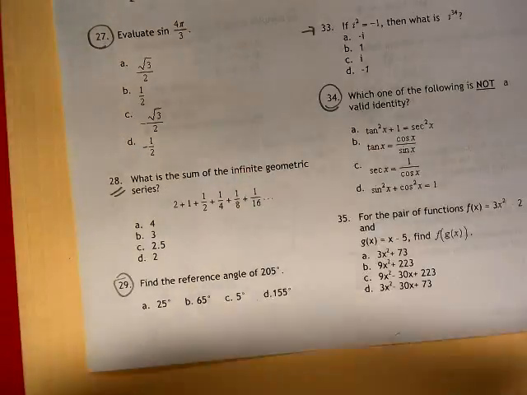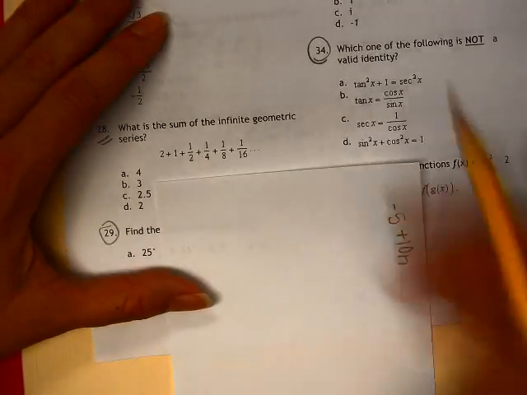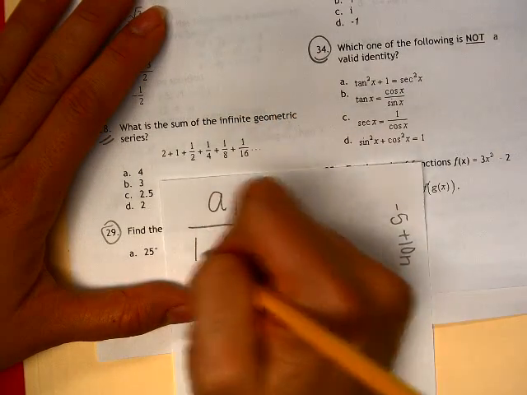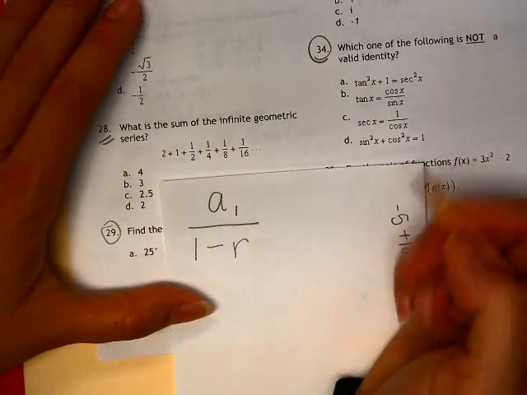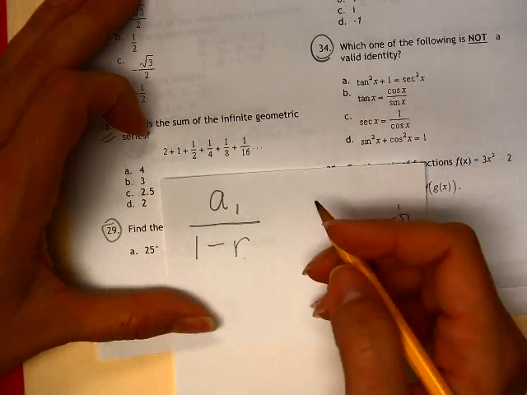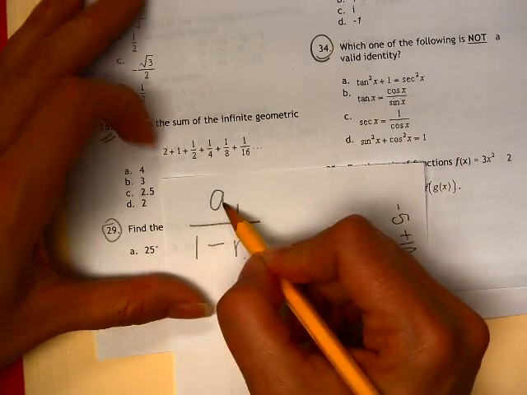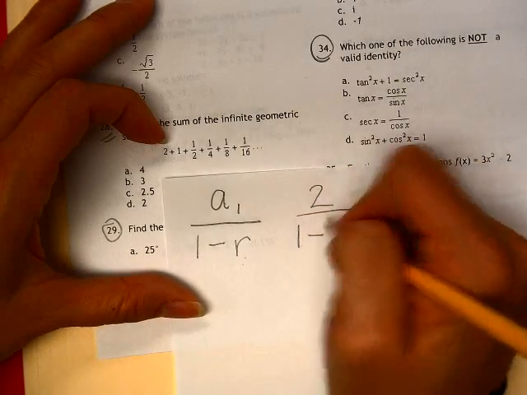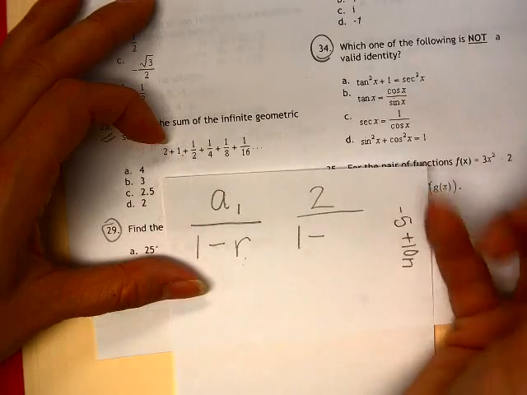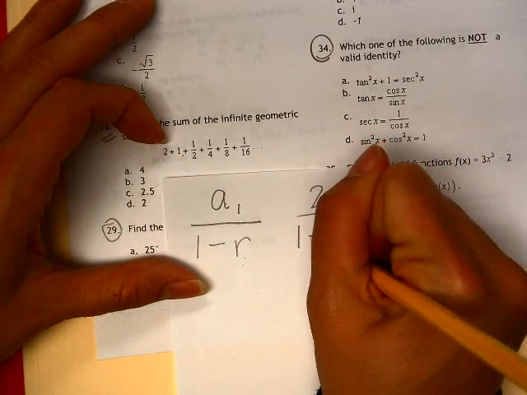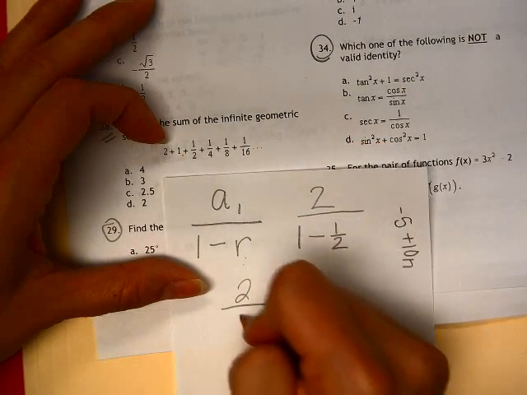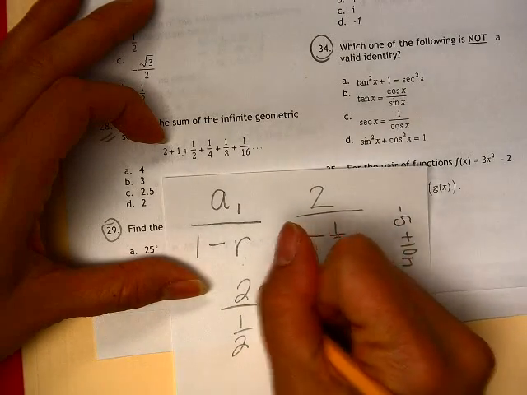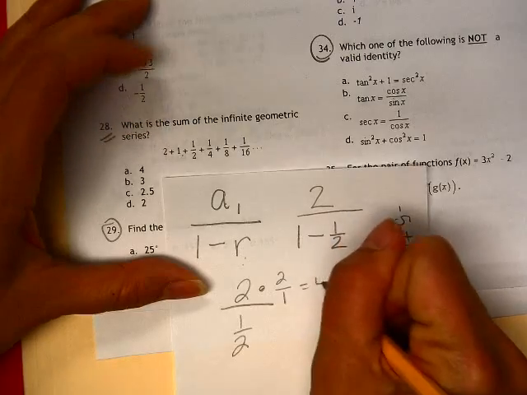For 28, the sum of the infinite geometric series is a formula. It is the first term divided by 1 minus r. R is the ratio. R is our multiplier. So again, this is the first term, this is the multiplier. So our first term is 2, and I have 1 minus, what I'm doing each time is I'm dividing by 2, so my multiplier is 1/2. So I have 2 over 1/2, and a division problem is 2 times the reciprocal, which gives me 4.